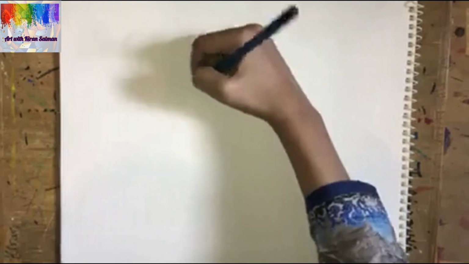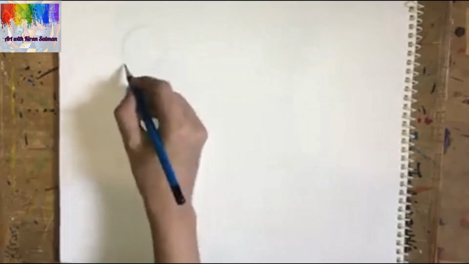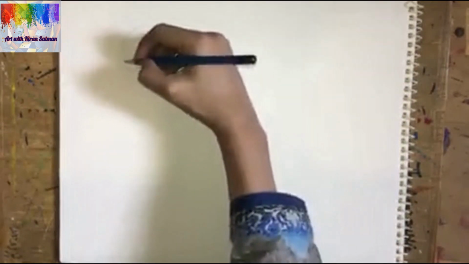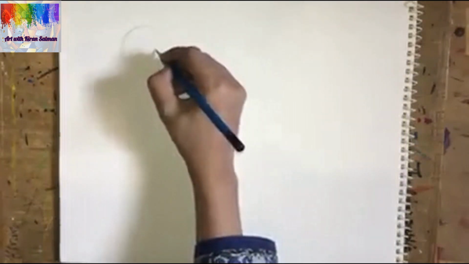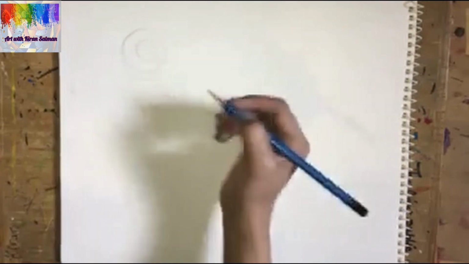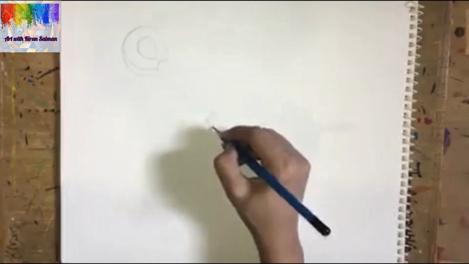Select any small 3D object for drawing. That could be anything you can draw with your imagination, or you can place in front of you and observe it from various angles and draw it.